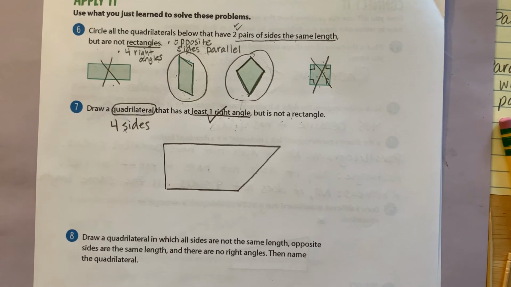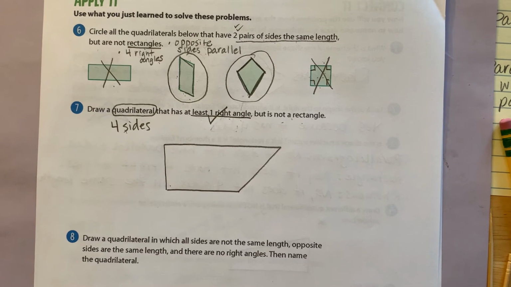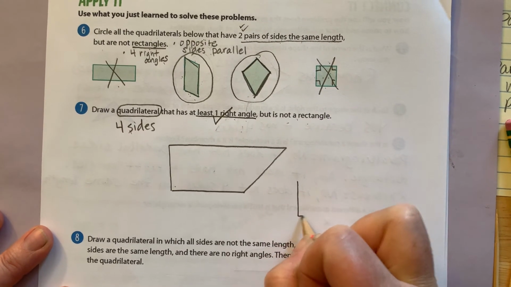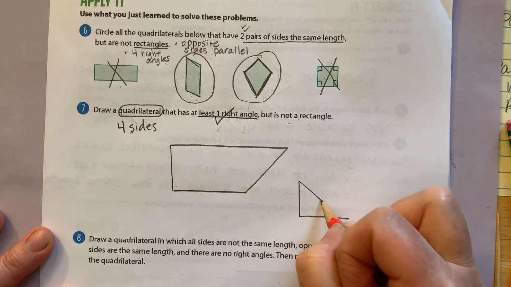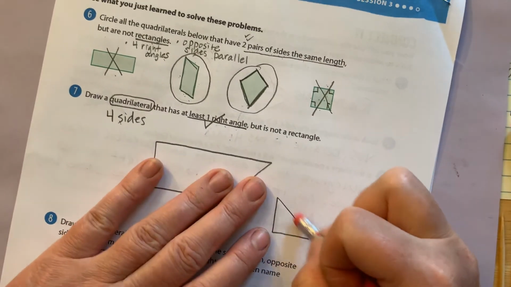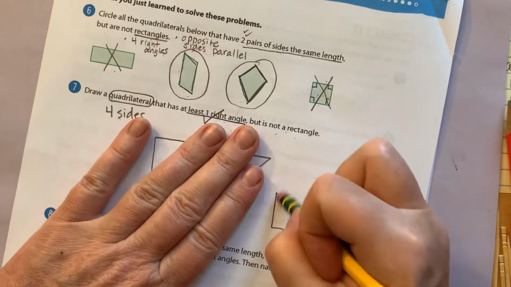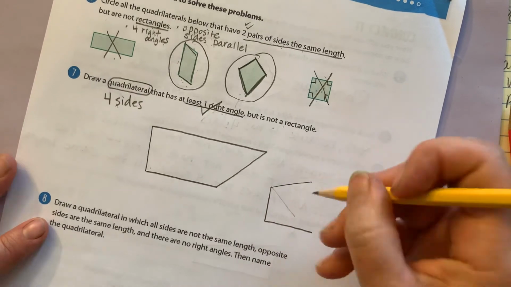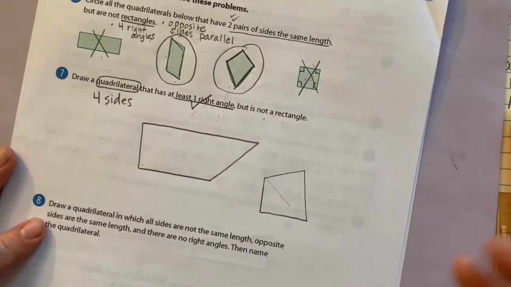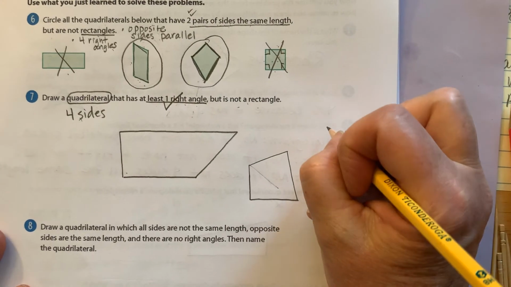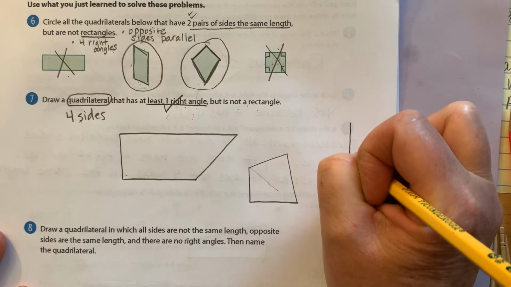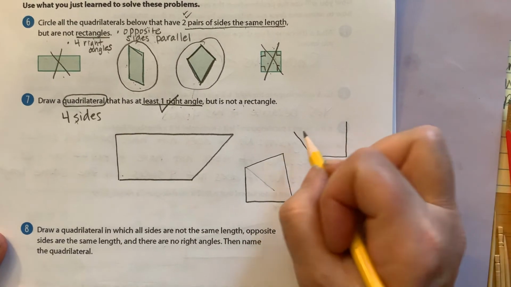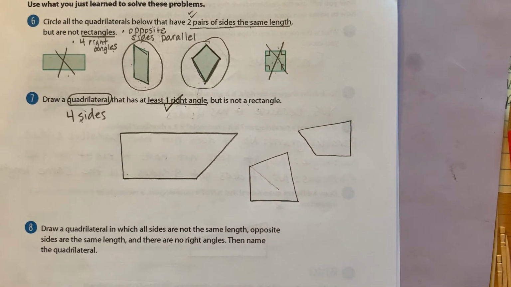Can you draw it a different way? Pause the video for a minute and see if you can draw them a different way. I'm going to draw a couple more here. Oh, that wouldn't work. You might have to stop and erase. I'm finding I have to do that too, and that's okay. That works. Can you draw another one? There's my right angle. You can put it together all kinds of ways.